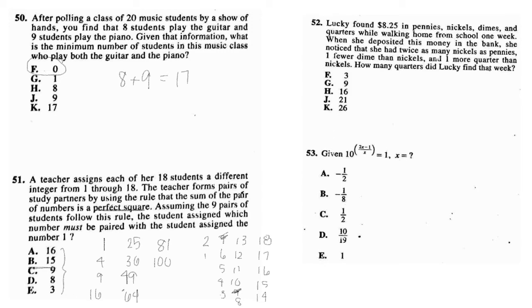Let's see, 28, 27, 26, 30, 8 and 6 is 14, 34. Well, I don't think 16 has to be paired with 1, because that's not even going to generate a perfect square. So I wouldn't worry about that.